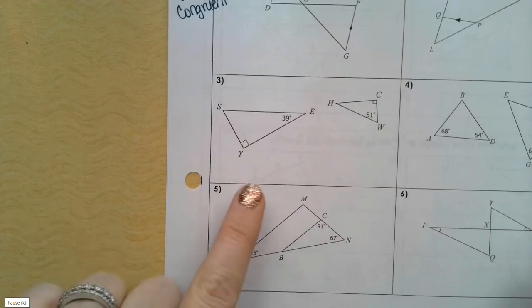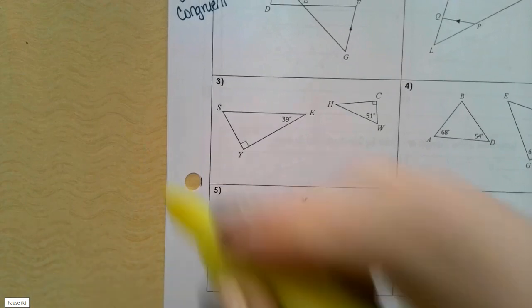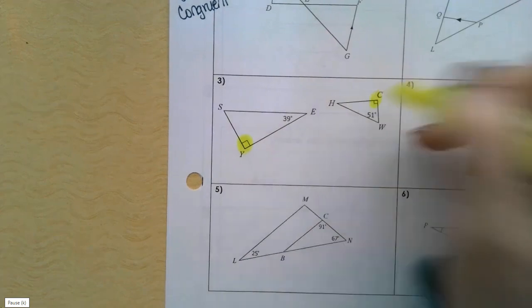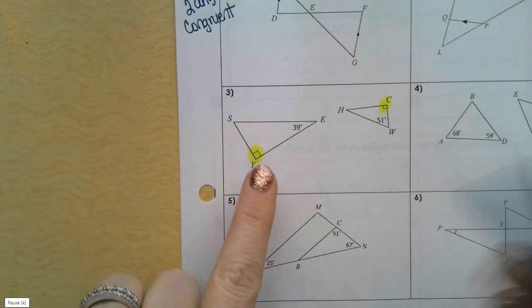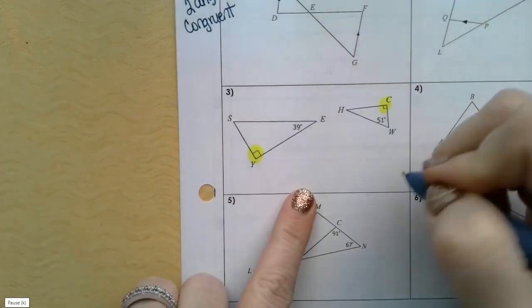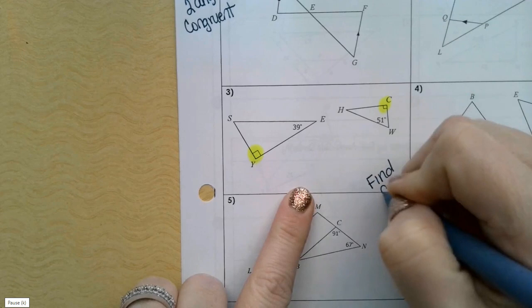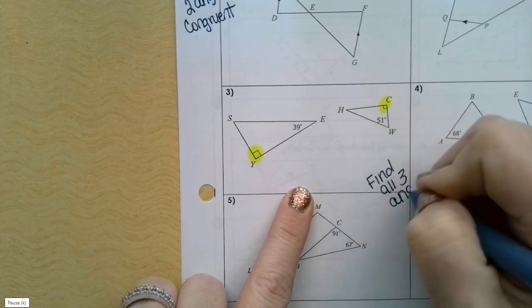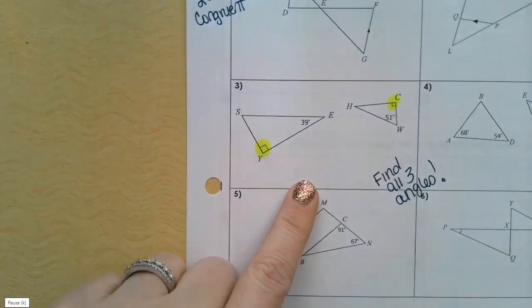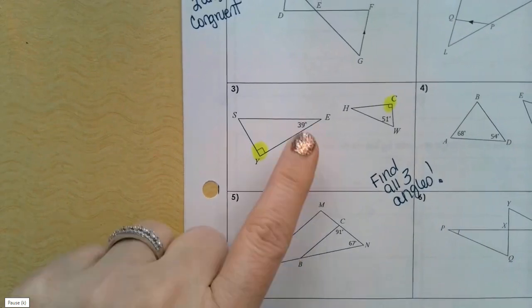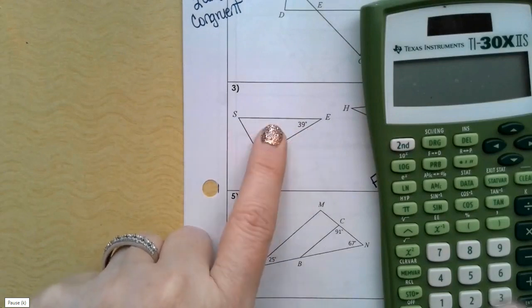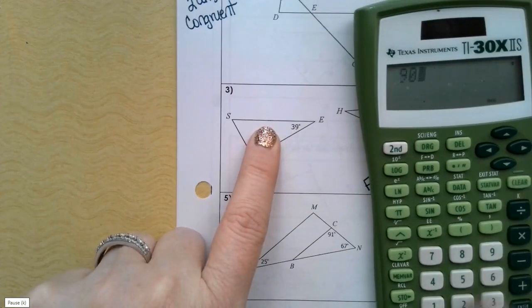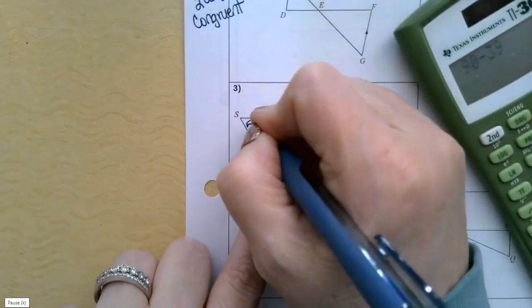Okay, so number 3, when I'm showing that 2 angles are congruent, I usually just highlight them. Like there's 1 pair of angles that are congruent. So what I need to do to be able to answer the question is I really need to find all 3 angles if possible. That's really the only way that I'm going to tell this. So if I take this right triangle, this angle and this angle should add to 90. So if I go 90 minus 39, it gives me 51. So I'm going to put a 51 right here.